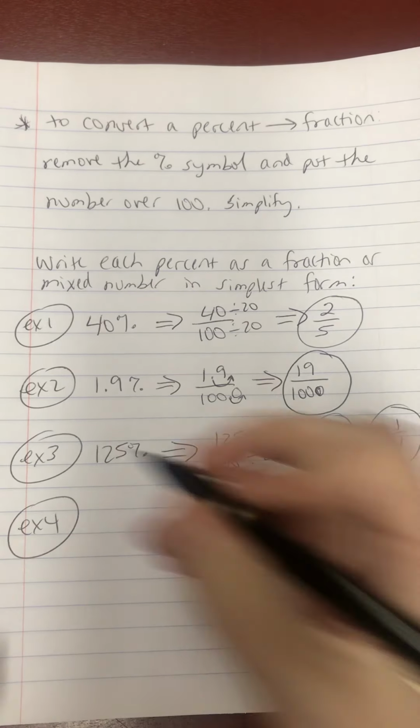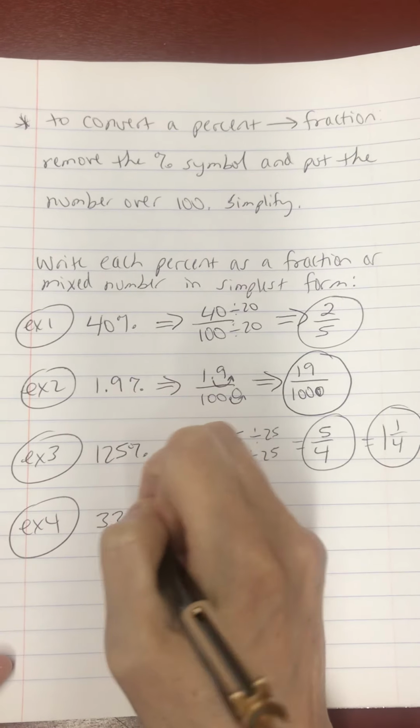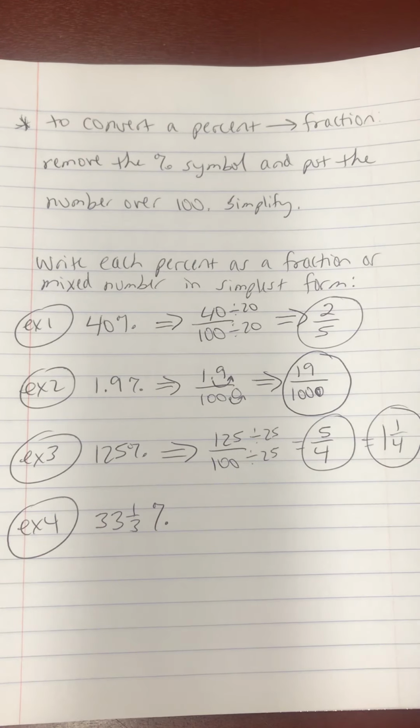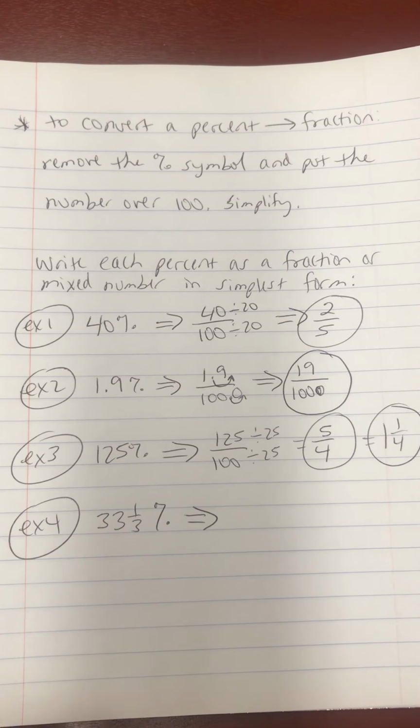Okay, how about example number 4? This one is kind of tough, I'll be honest, because here you have a mixed number with a percentage sign at the end of it. All right, so this is a little bit different. But if I were you guys, I would still start it off the same way. You don't really treat it any different until you get kind of toward the end.